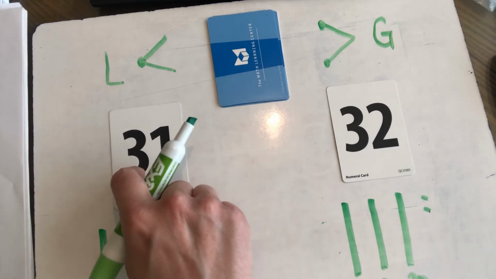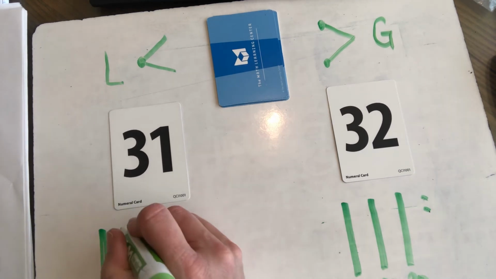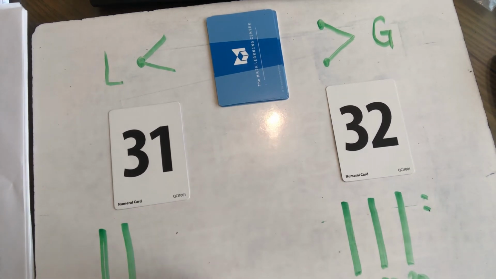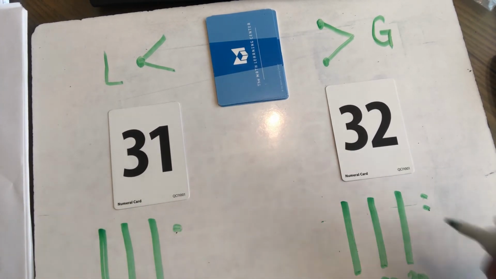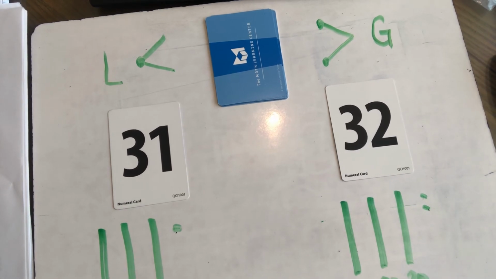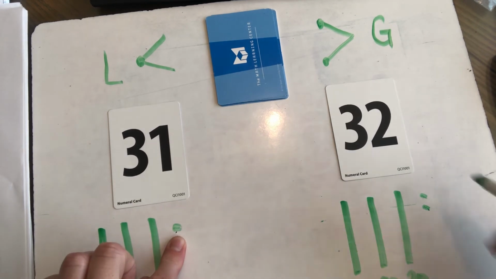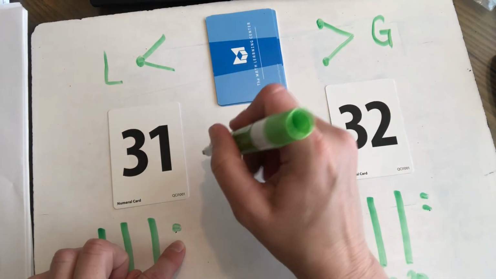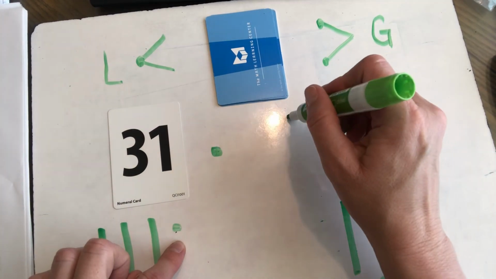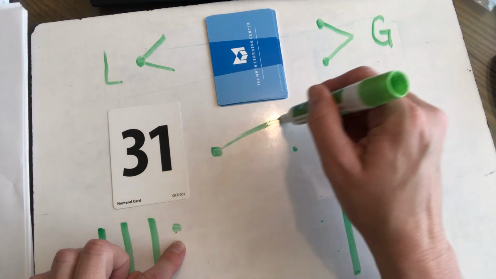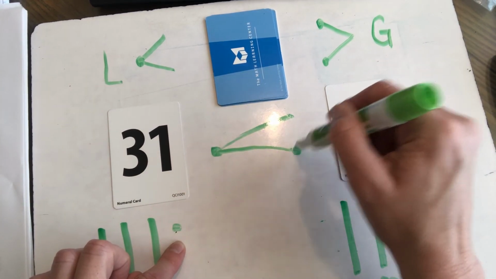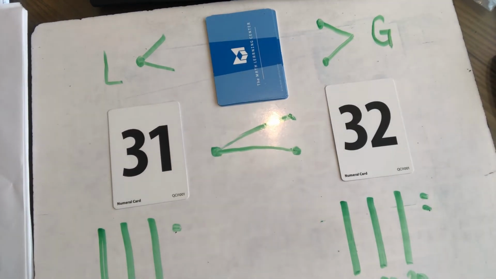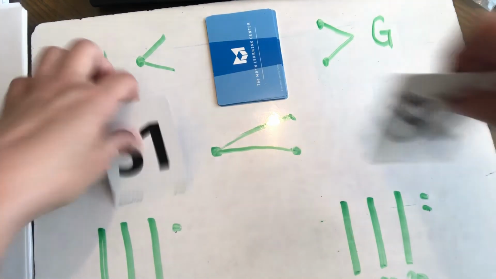31 also has 3 10s. So there's 1 10, 2 10s, 3 10s, and 1 more. So how do we compare? Well, they both have 3 10 sticks, but this one only has 1, and this one has 2. So this one is less than. So I'm going to put the 1 dot here and the 2 dots by that number, and it will help me make my less than symbol. Very good job.